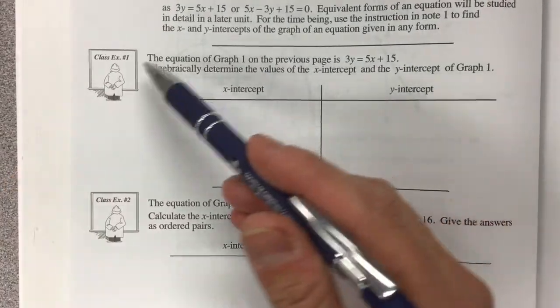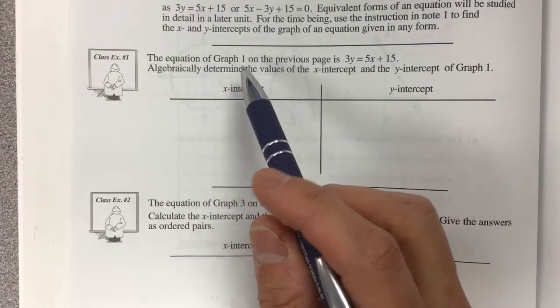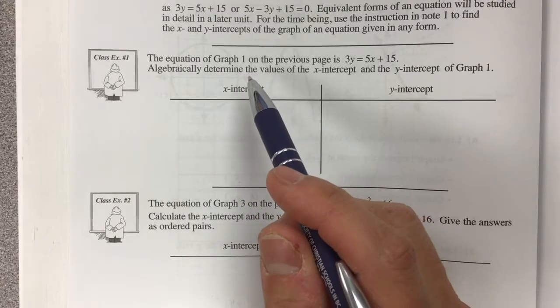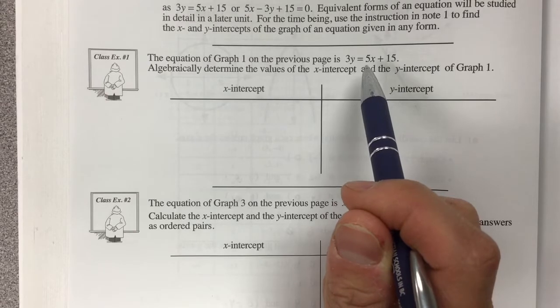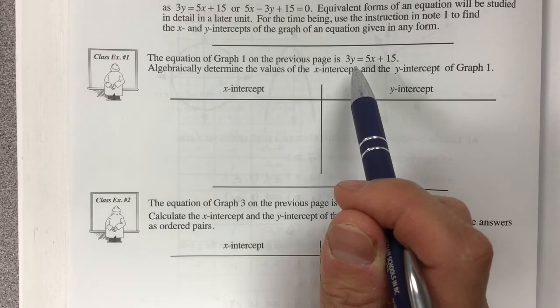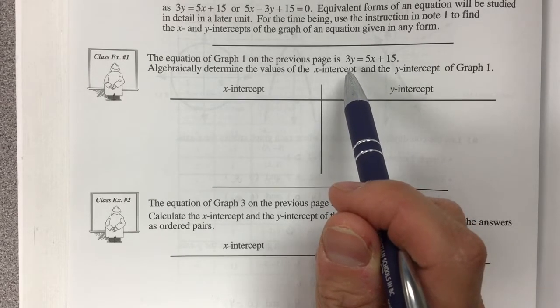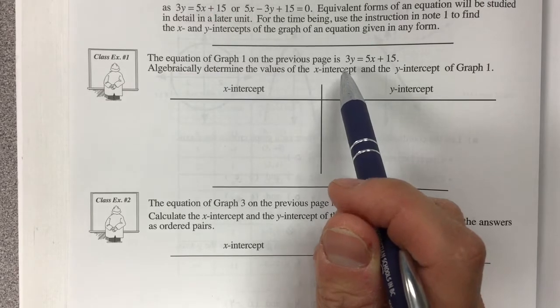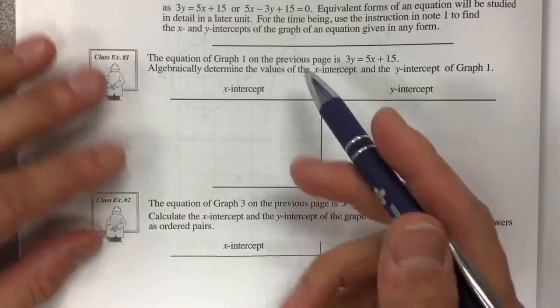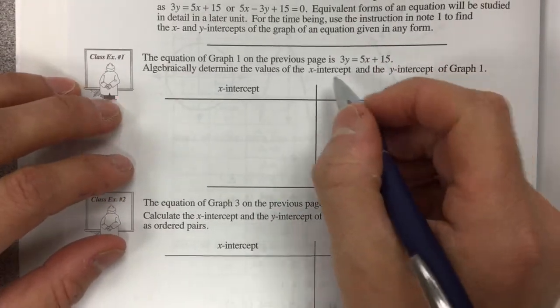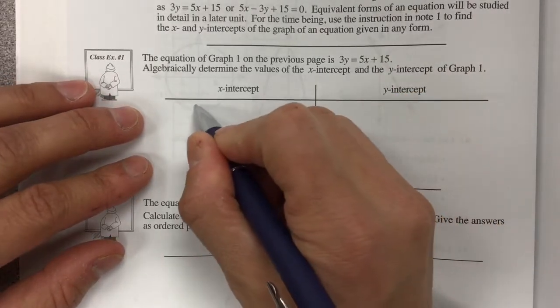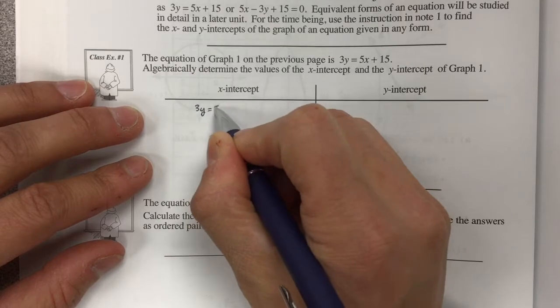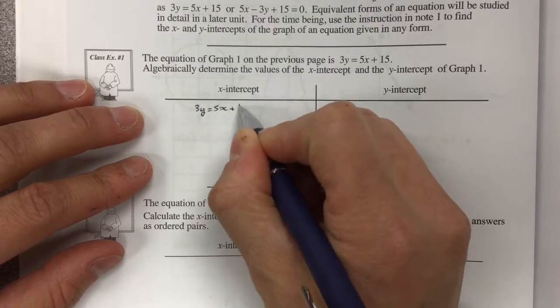So in class example number 1, the equation of graph 1 on the previous page is 3y is equal to 5x plus 15. Now we want to algebraically determine the values of the x-intercept and the y-intercept of graph 1. So first of all, I would start with my equation: 3y is equal to 5x plus 15.